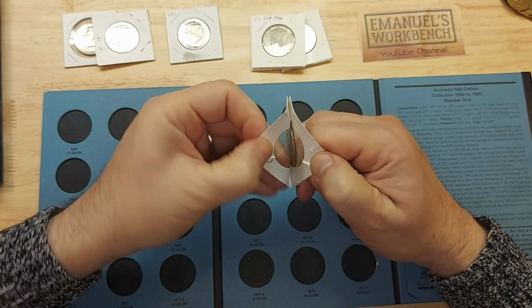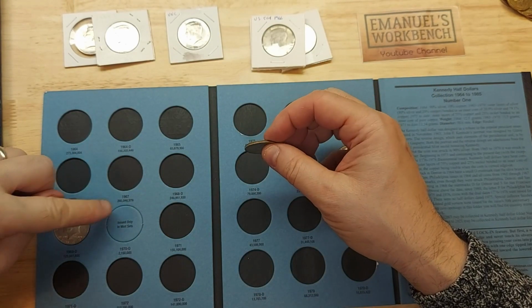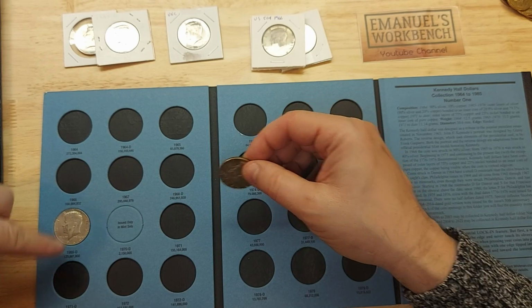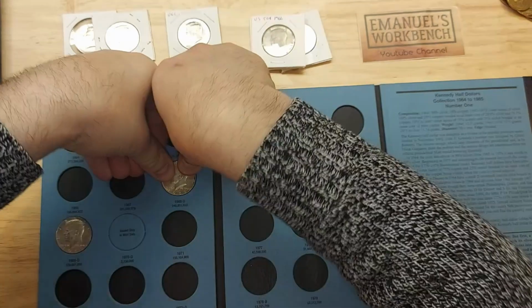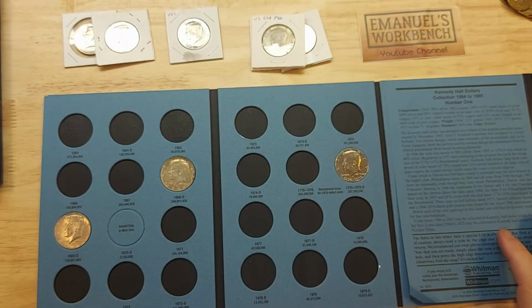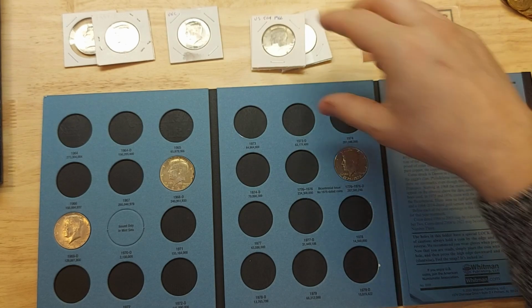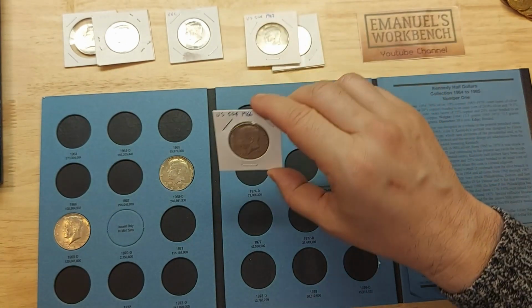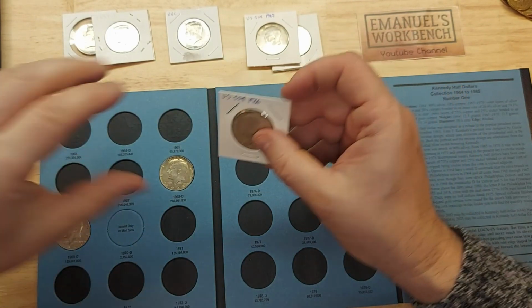I just noticed the book does not have a spot for a 1969 Philly, which begs the question: were there any minted coins from Philadelphia, any half dollars in 1969? I'm sure there were in sets. We have a 1966 Philadelphia, which goes right there.